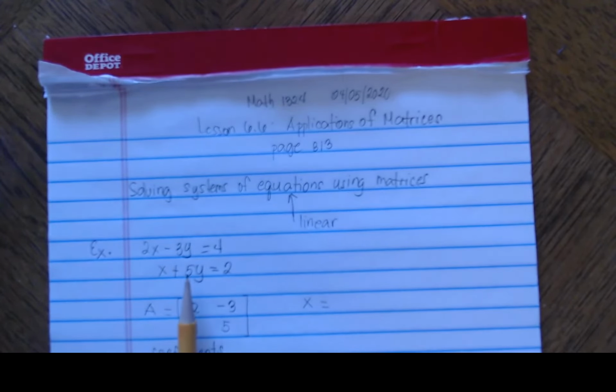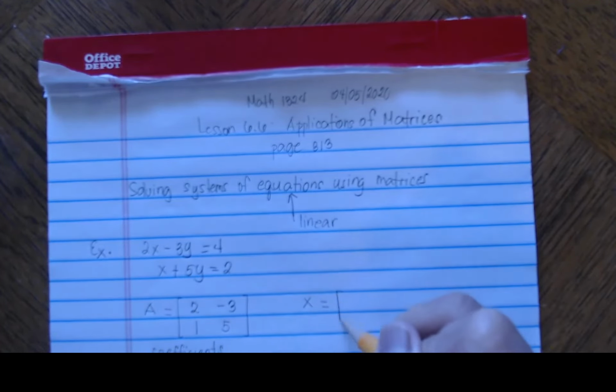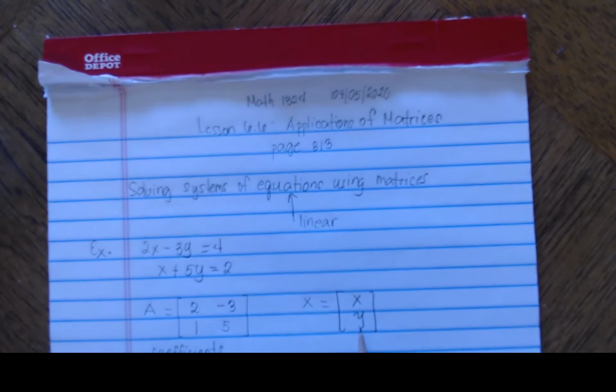We have 2 variables, X and Y. So I'm gonna make X, Y a 2 by 1, or a vertical column matrix. You call this a column matrix, and this represents the variables.